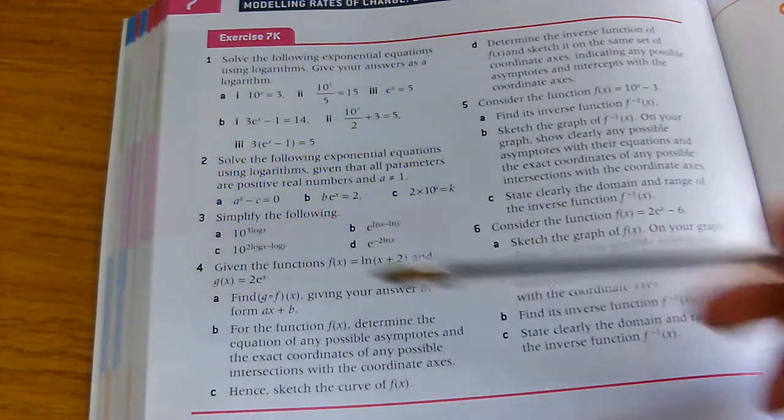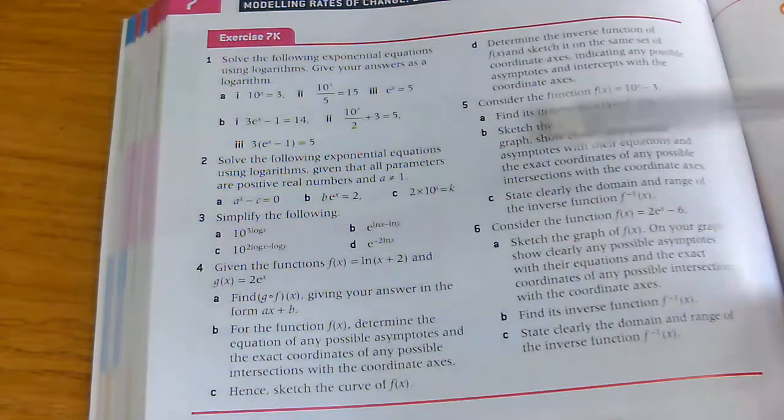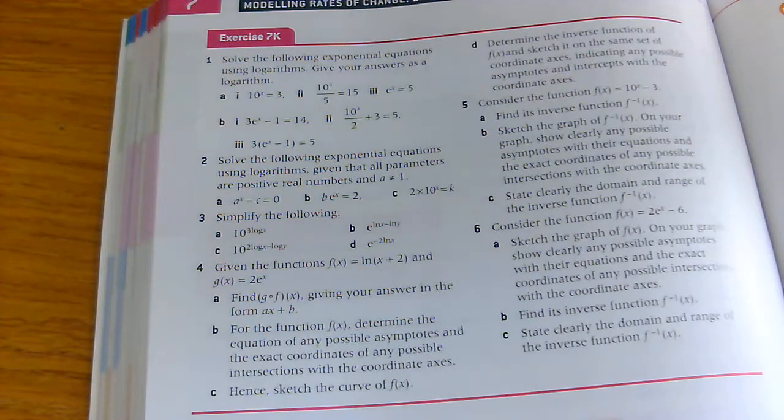We'll work through each one, but once you've seen the first one, you might then be able to figure out how to go about the other two without having to watch this. Let's look at the first one.